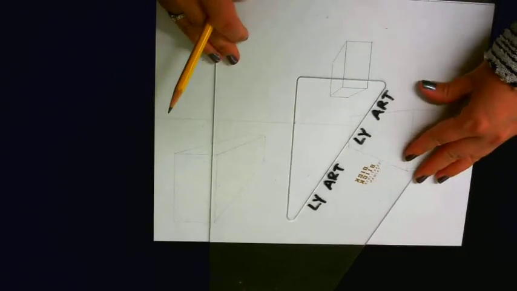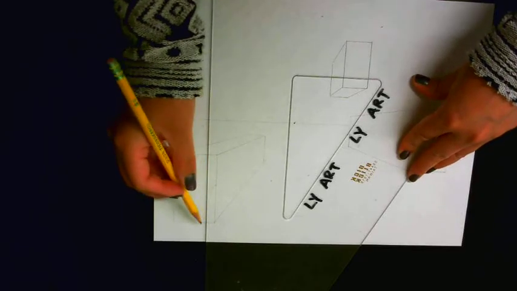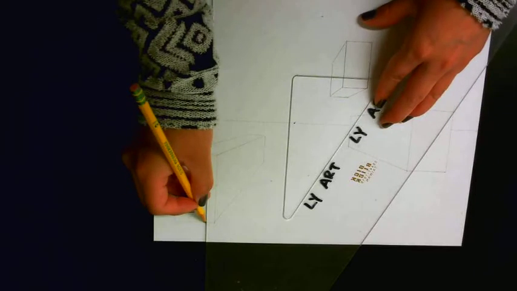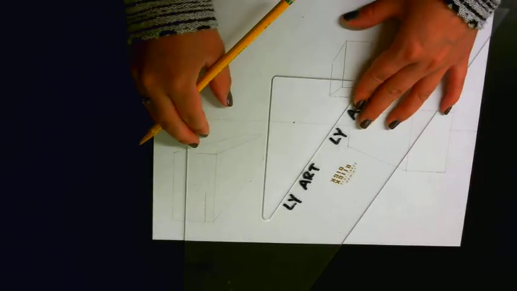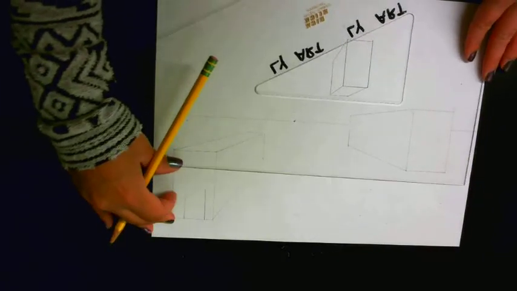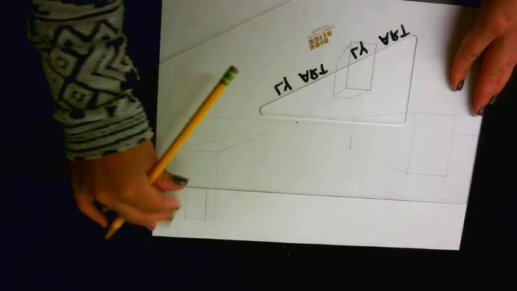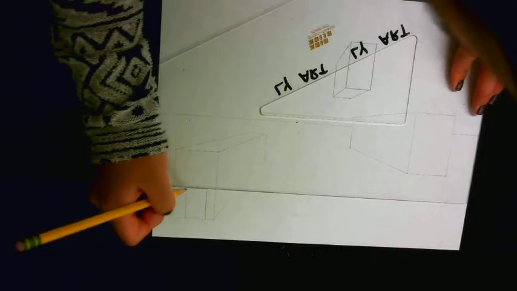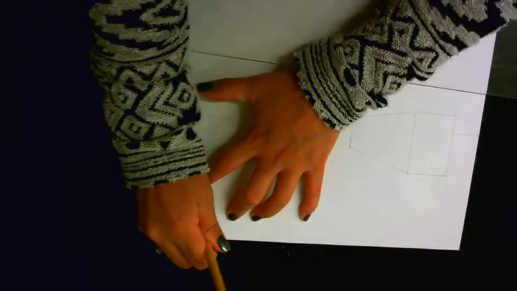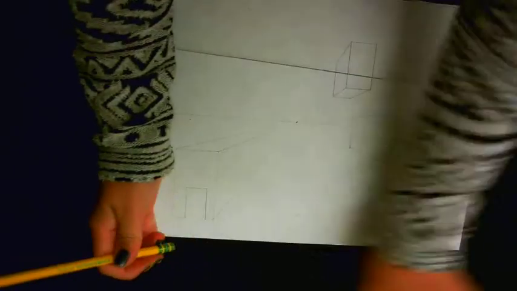We're going to need 2 vertical lines, and then 1 horizontal line. Okay. Then what we're going to do is erase the bottom part of my door.